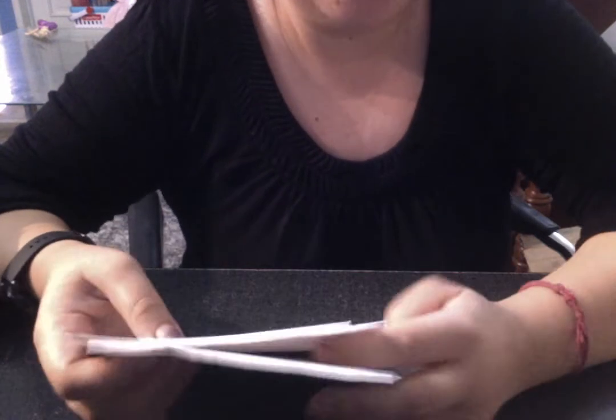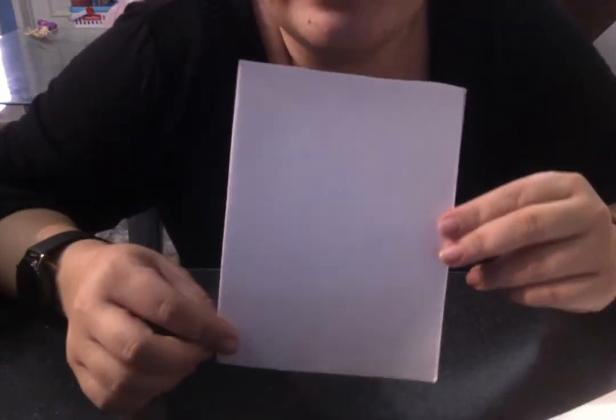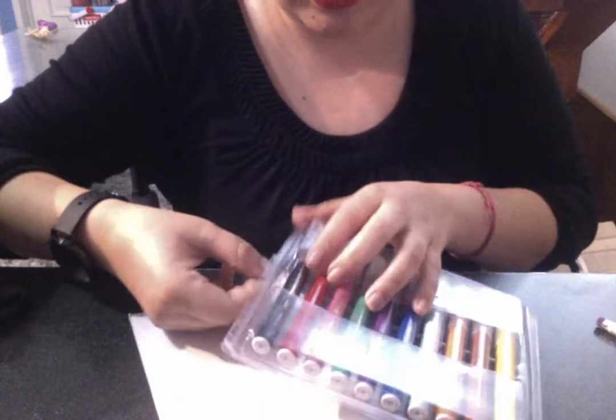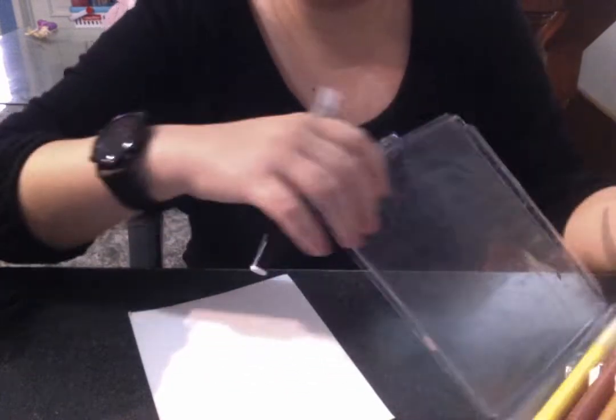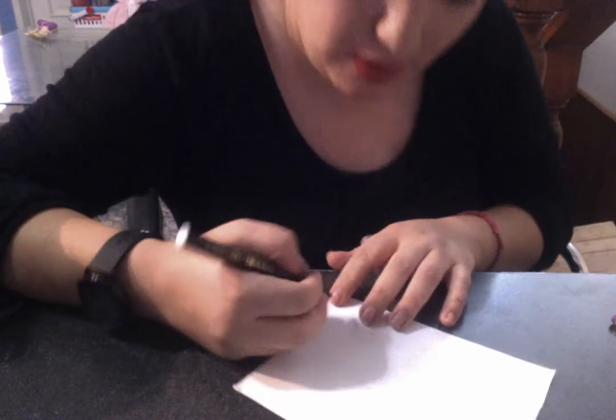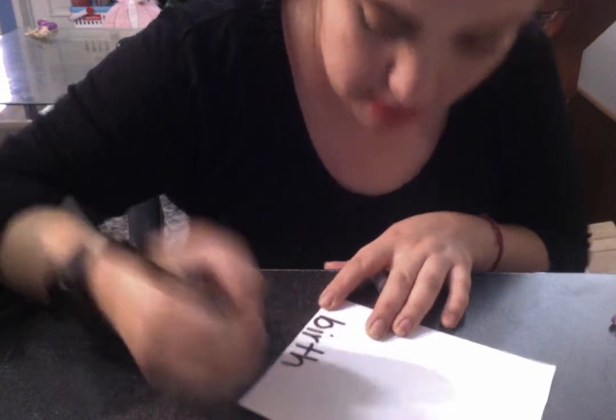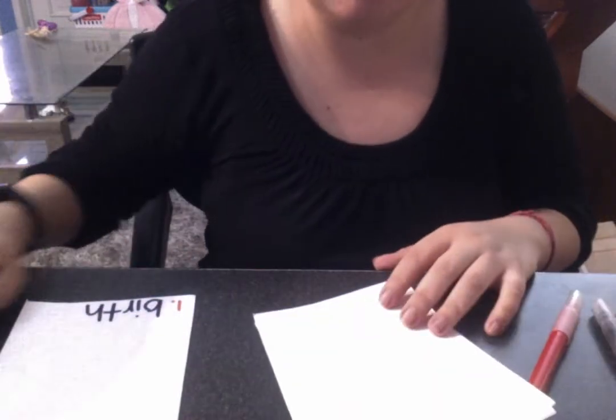Now I am going to be using the paper. As I told you, stage number 1 is called birth. Okay, so I already have stage number 1 of the life cycle, and it's called birth. I wrote it here, and then I'm going to put it to one side and continue.